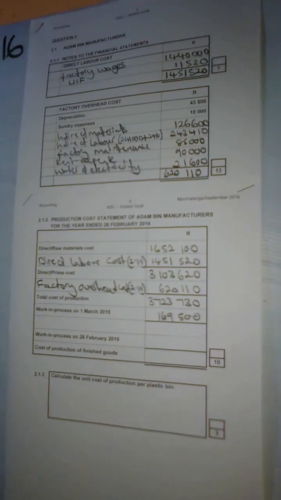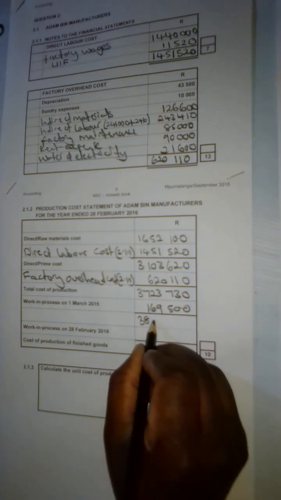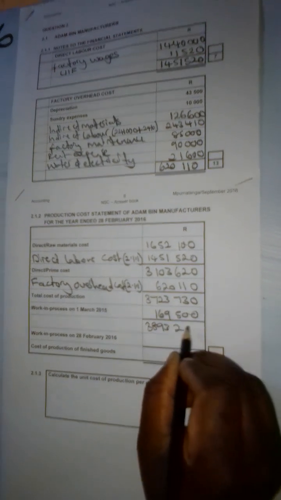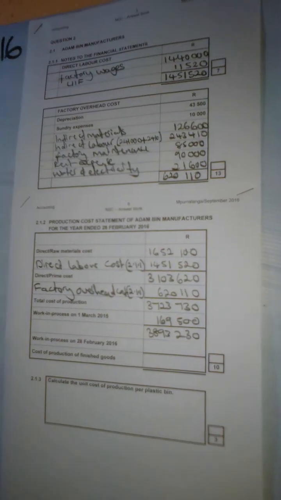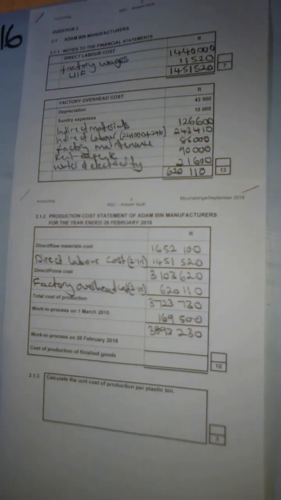We add it to the total cost of production to give us 3,893,230.